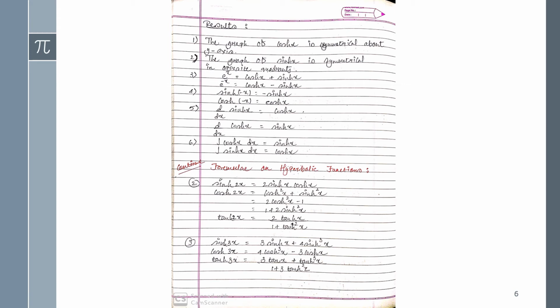Now after e raised to x equals, we can write cos hx plus sin hx, and for e raised to minus x we can write cos hx minus sin hx. Now sin hyperbolic of minus x, this one we did in our previous slides, guys, and again I have written it here. Now the derivative of sin hx will be cos hx, and the derivative of cos hx will be sin hx.